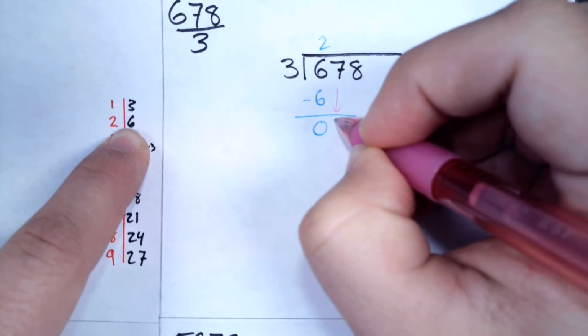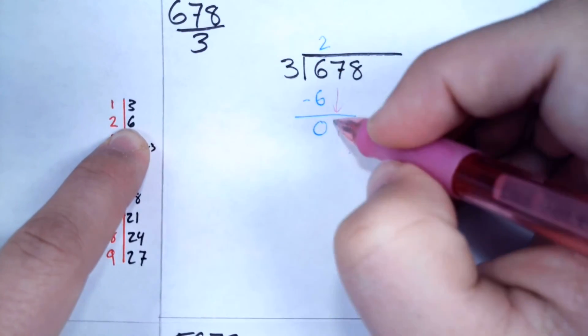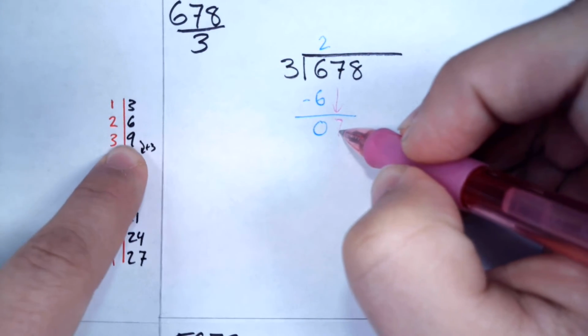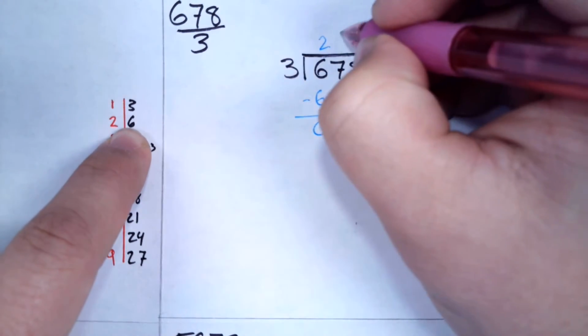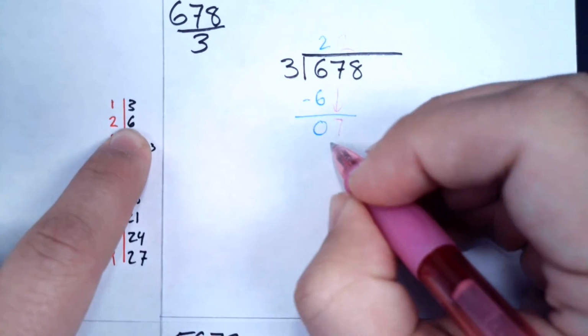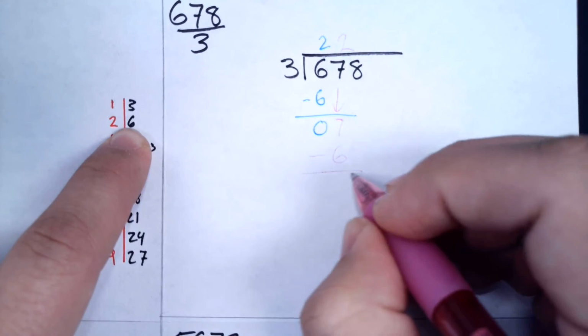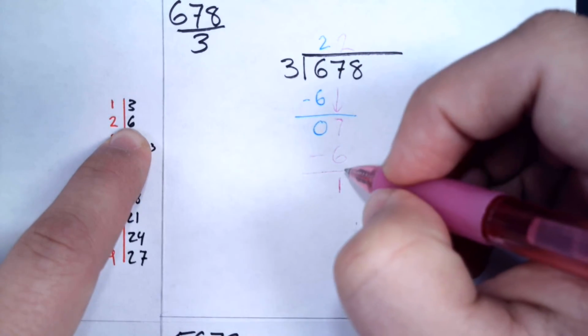I'm going to drop down this 7. So 3 goes into 7. Okay, so 6 is smaller than 7. 9 is bigger. So I have to go with the 6. I get 2. 2 times 3 is 6, just like it's done there. So notice that I'm just reading it off the table. And left over is just 1.